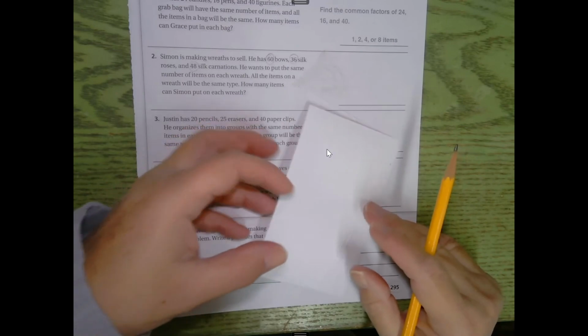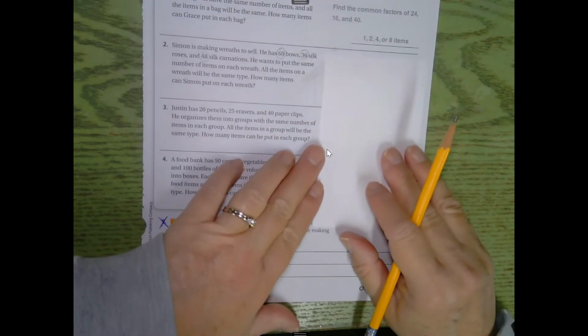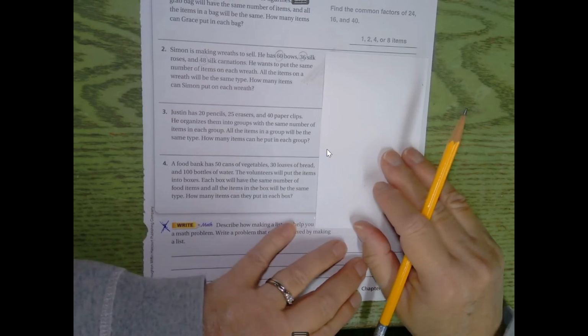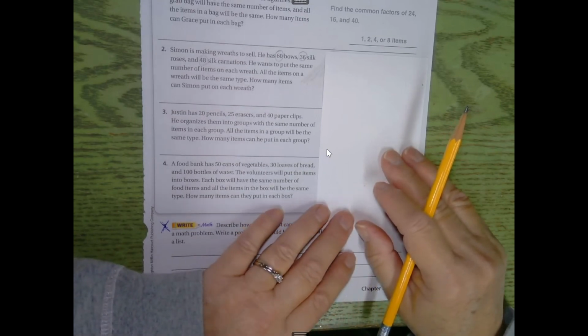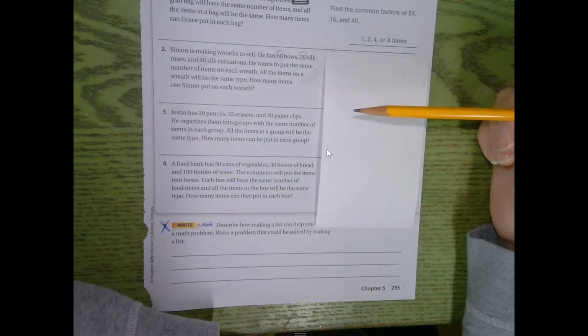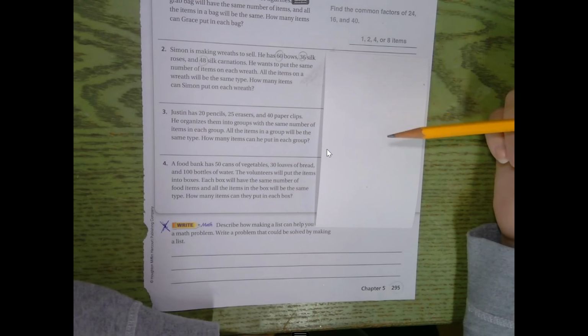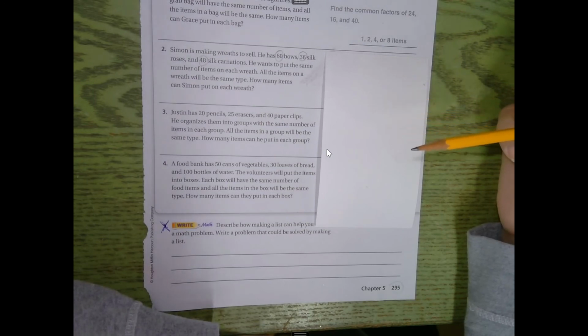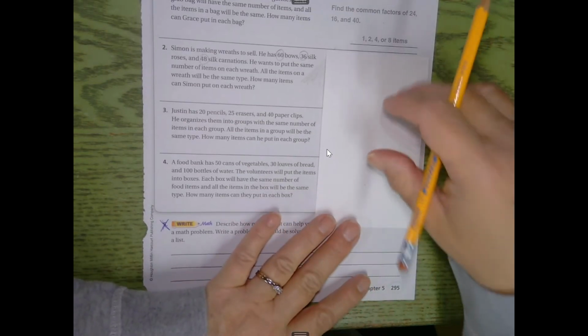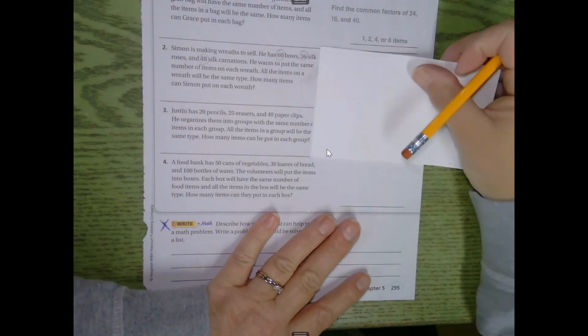So we're going to do number 2 here. It says Simon is making wreaths to sell. He has 60 bows, 36 silk roses, and 48 silk carnations. He wants to put the same number of items on each wreath. All the items on a wreath will be the same type. How many items can Simon put on each wreath? Okay, so what we're going to have to do is make some factor rainbows.